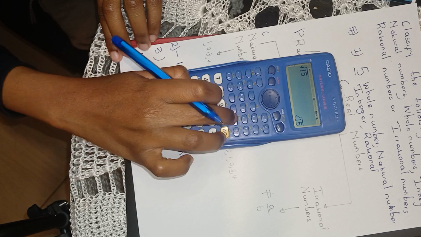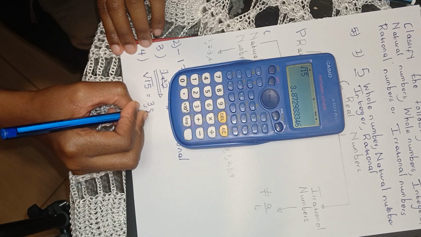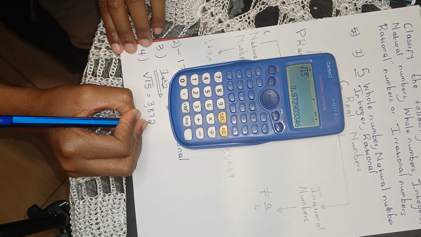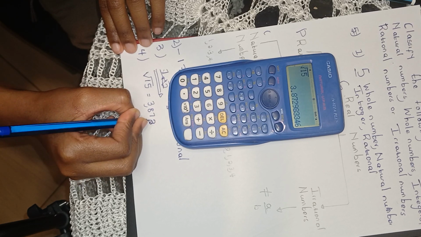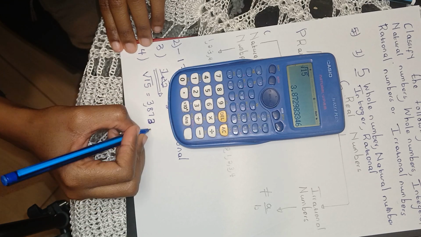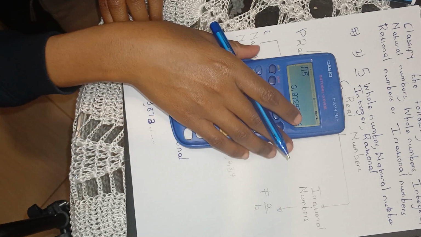Square root of 15 gives you 3.87273 if you round it to 5 decimal places, but the numbers continue. Sharp.